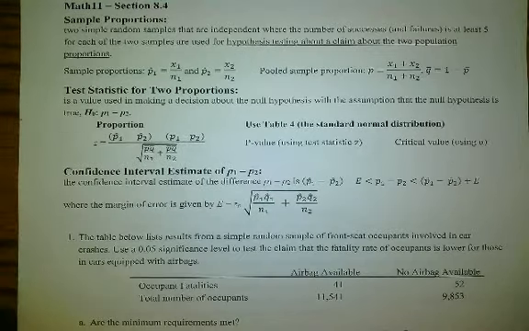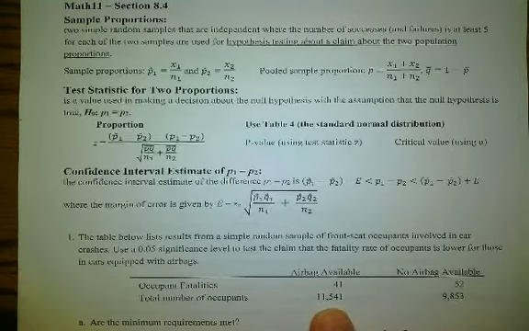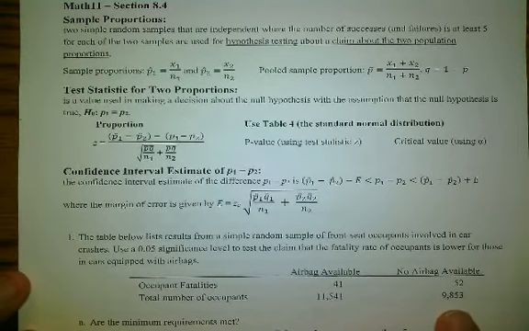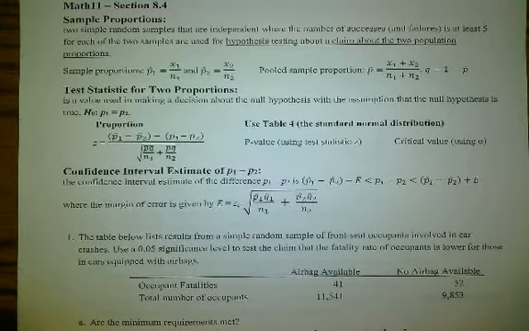So, what we're going to look at is the situation in which we have front seat occupants involved in car crashes, and we're going to look at whether airbags made a difference or not. Use a 0.05 significance level to test the claim that the fatality rate of occupants is lower for those in cars equipped with airbags than those that didn't have airbags. And so we have here a total of 11,541 occupants, of which there were 41 fatalities, and here 9853, of which there were 52 fatalities.